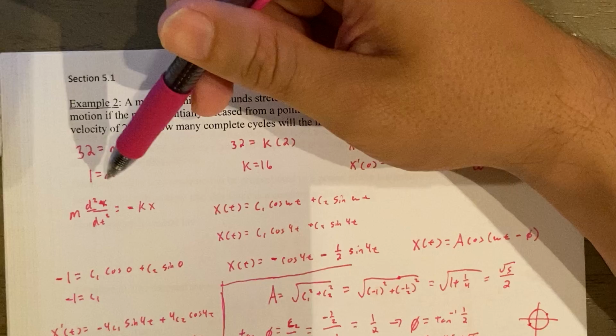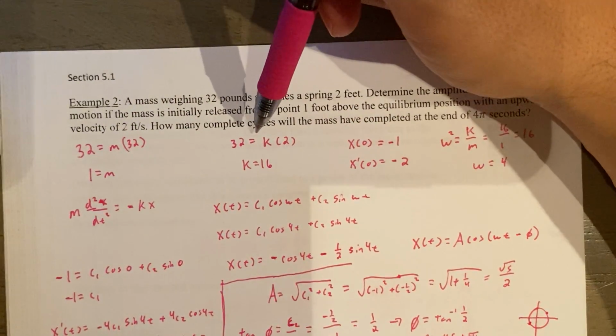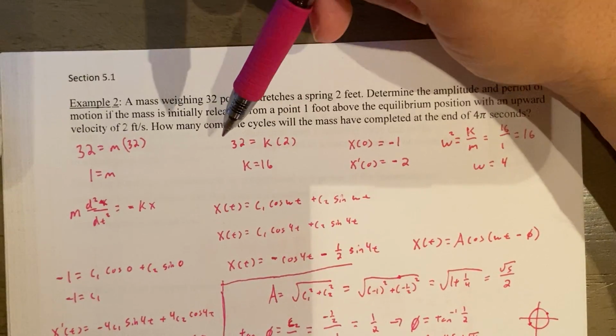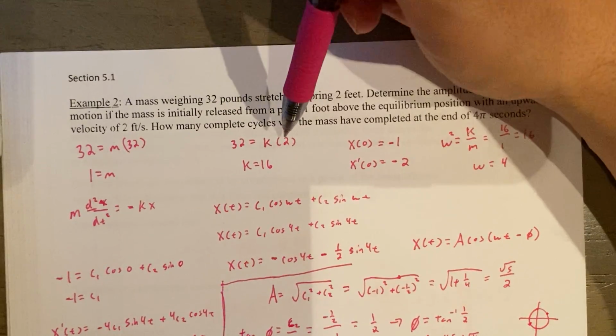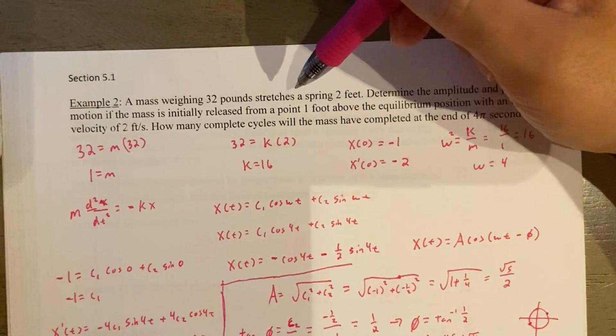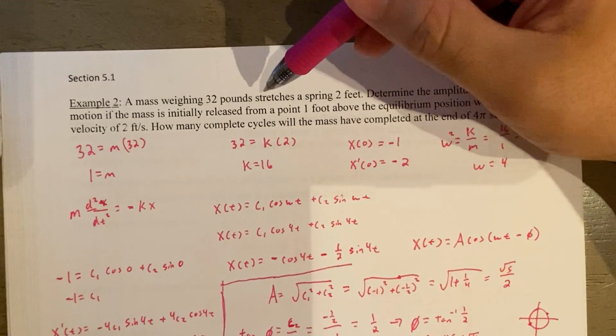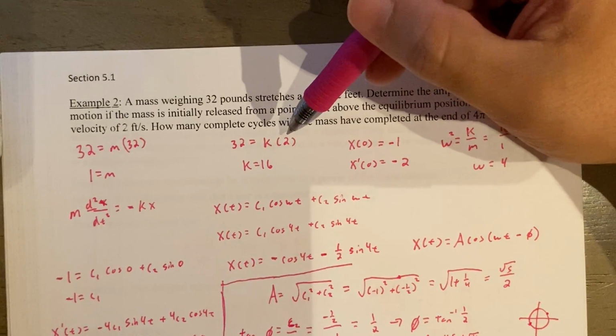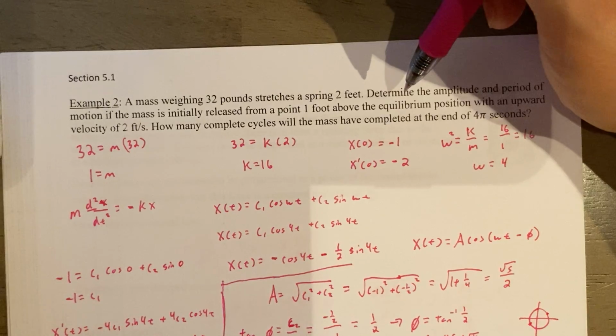And so that means that our mass is going to be 1. To find our K, again, we use Hooke's law, which is the force is equal to K times S. And so we're stretching the spring by 2 feet, so that's why that's 2. So therefore our K is going to be 16.